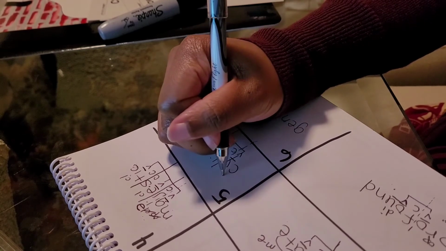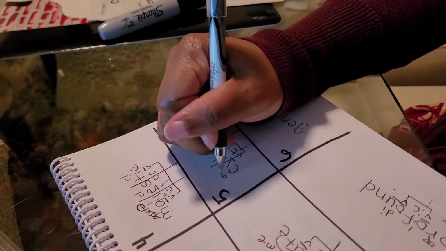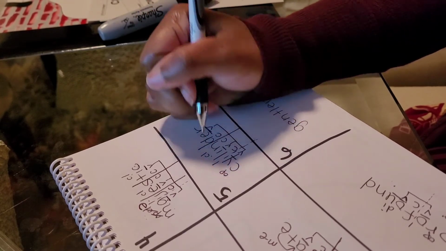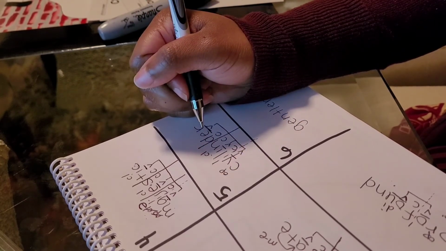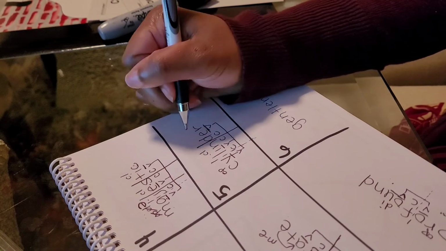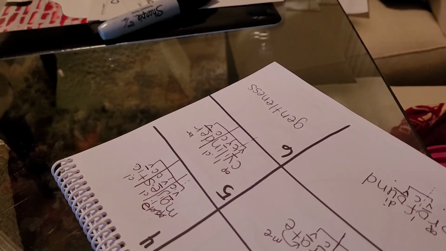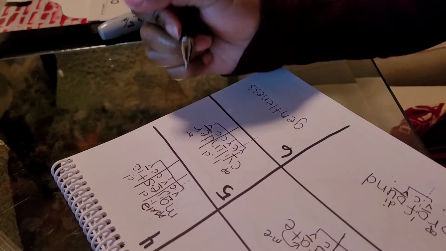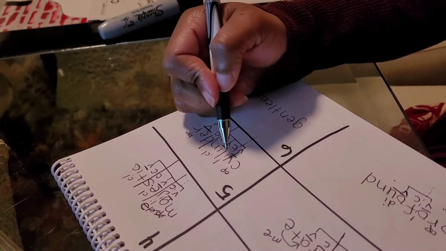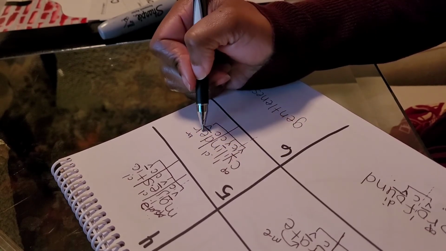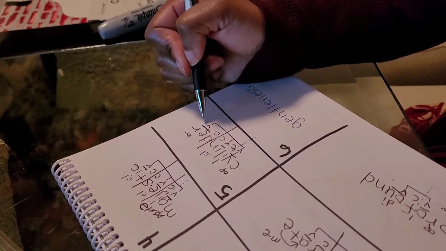Okay, and then I'm going to label my syllables. So right here I have an open syllable, closed, and the bossy R, which controls the vowel and makes it the sound. So if I read it, it says cylinder.